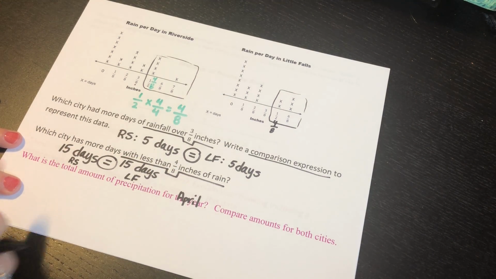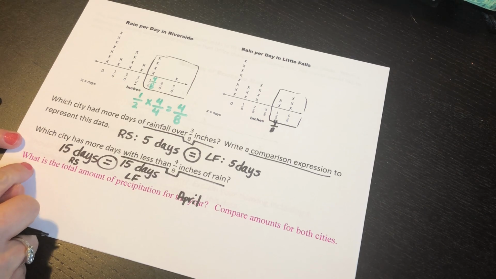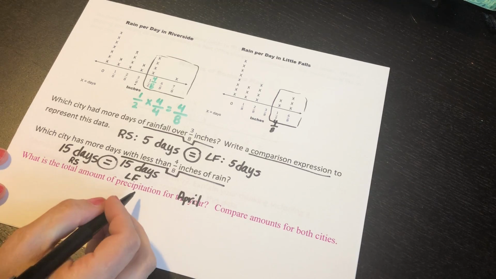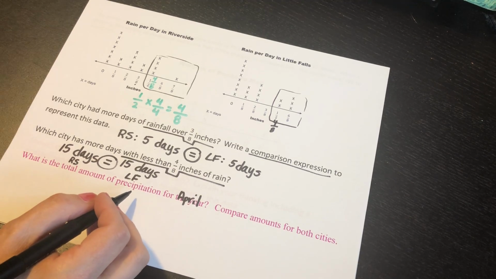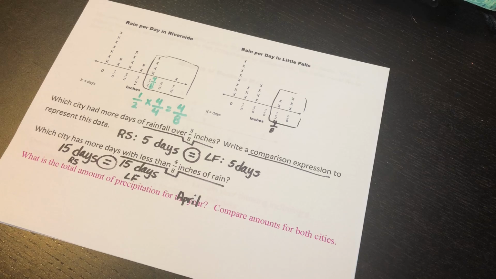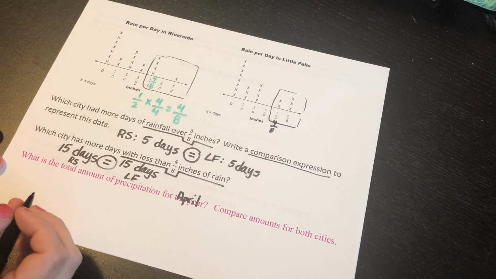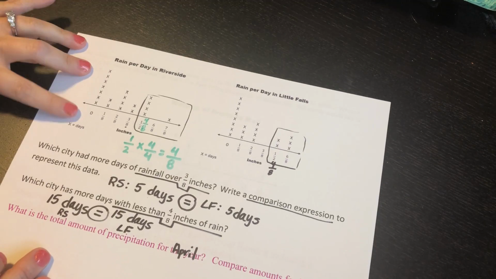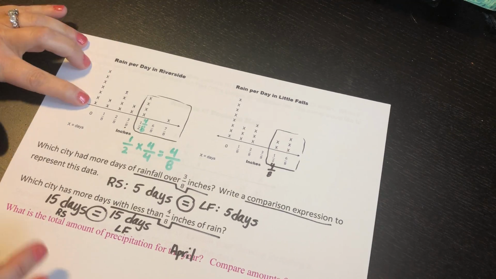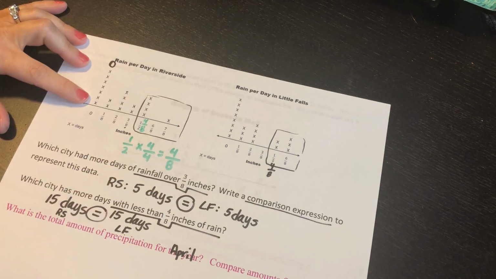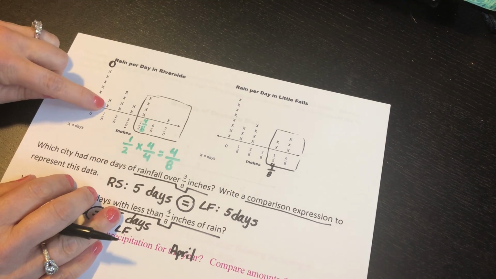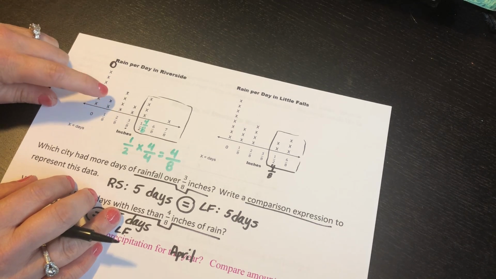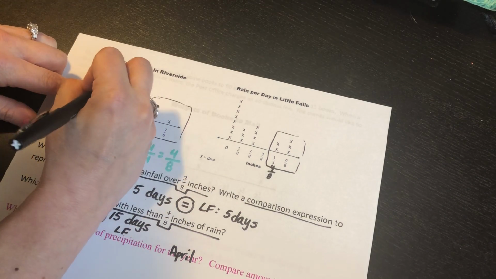Right? Now this one is for Thursday, and this is one of the toughest skills when you deal with line plots. It wants to know the total amount of precipitation, and that means the total amount of rain that fell for April, and then compare the amounts. So the way that I've done it is I go and I start in the line plot itself. All of these days are worth 0, so the total is 0. Each day here is worth 1/8, so 1/8 plus 1/8 is 2/8.